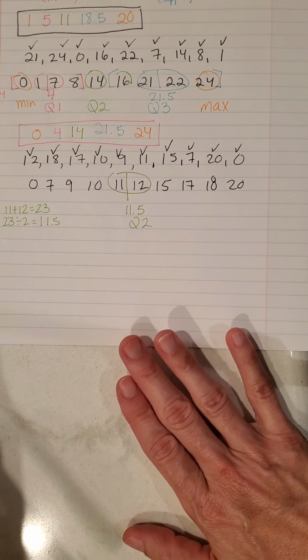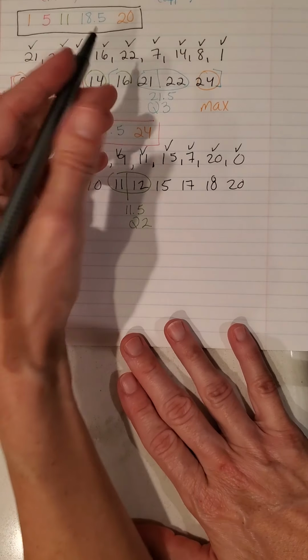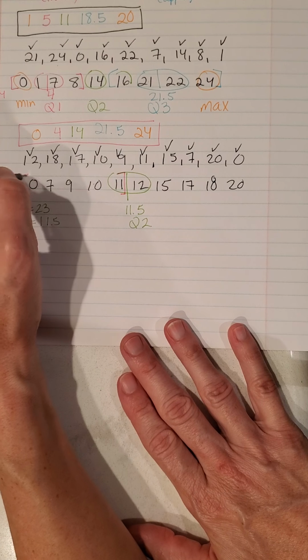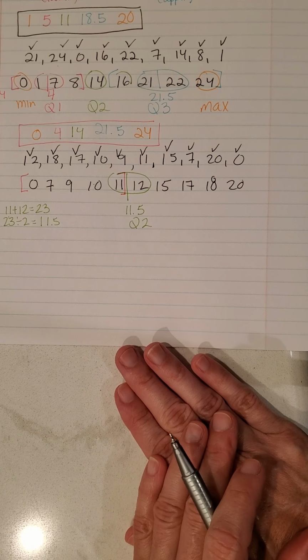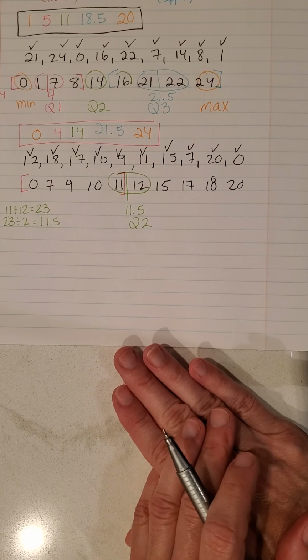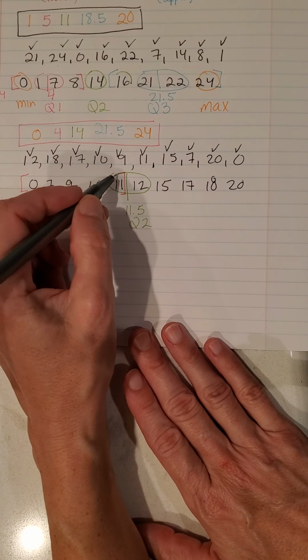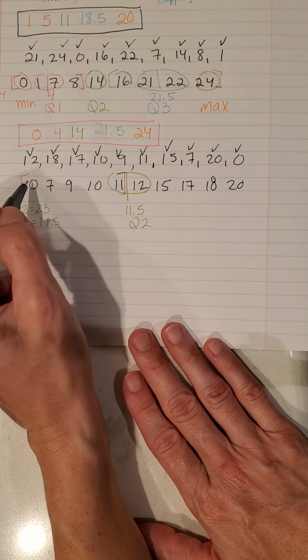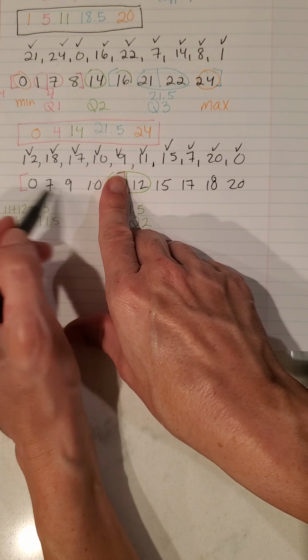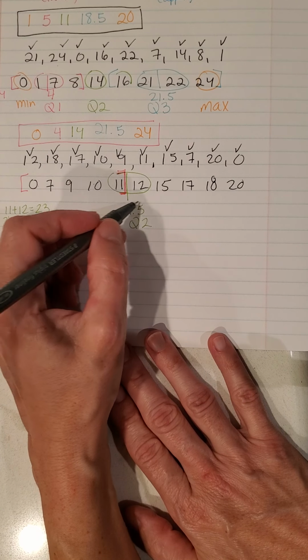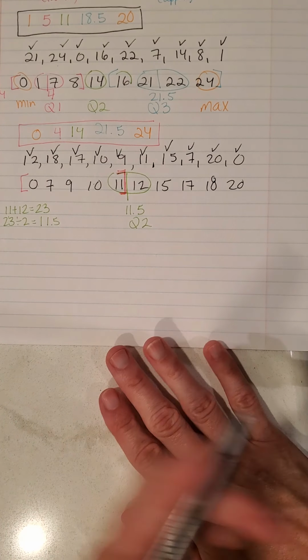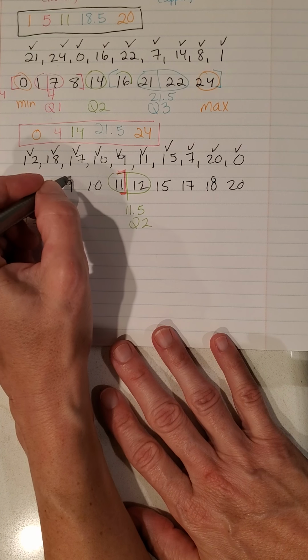That's my Q2. The lower half, 11, is part of the lower half. The interesting thing is different websites actually teach this differently, but the university websites that I've found all do this. They include the 11 in the lower half. So you wouldn't start at the 10. Some people think you start at the 10, but this 11 is actually part of the lower half because it's below this median.